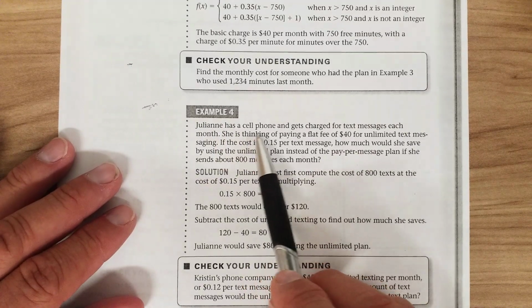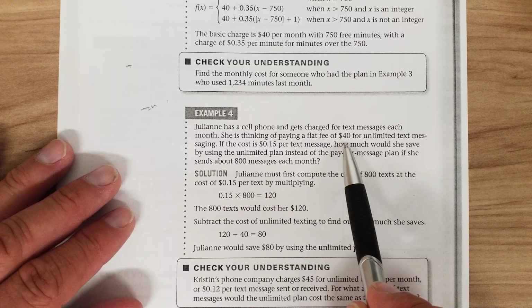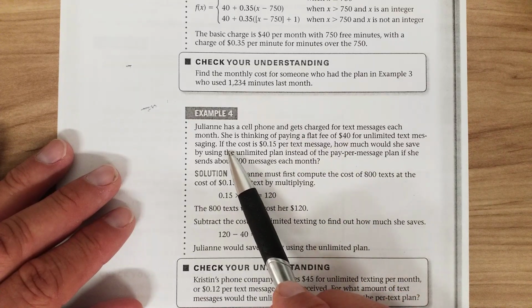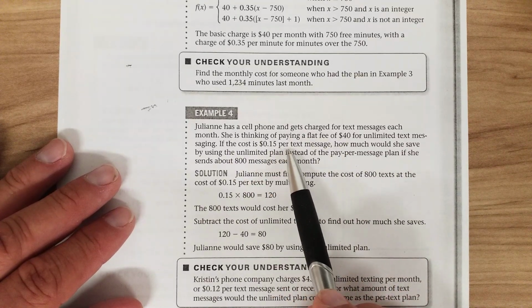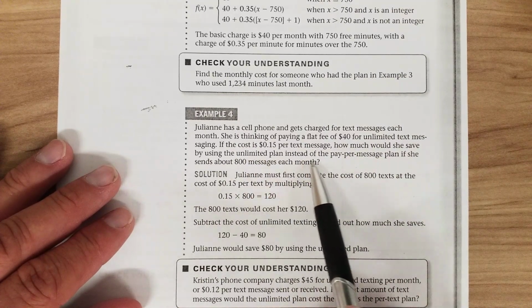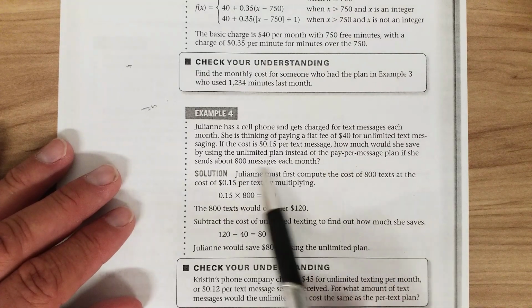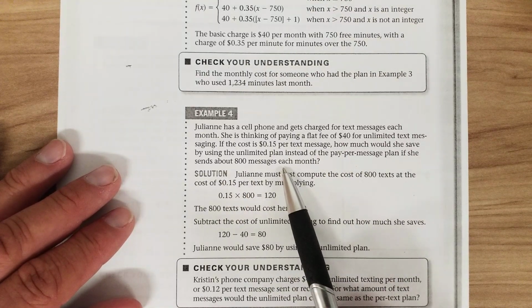Julianne has a cell phone, gets charged for text messages each month. She is thinking of paying a flat rate of $40 for unlimited text messaging. If the cost is 15 cents per text message, how much would she save by using the unlimited plan instead of the pay per message plan if she sends about 800 messages per month?